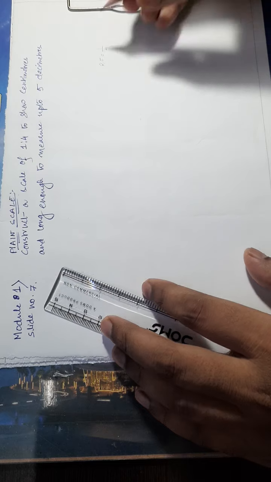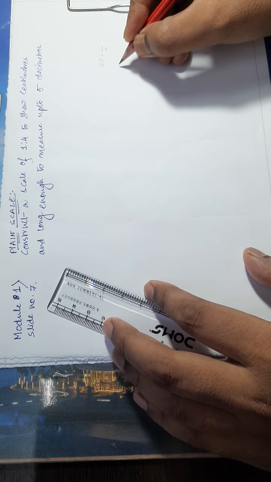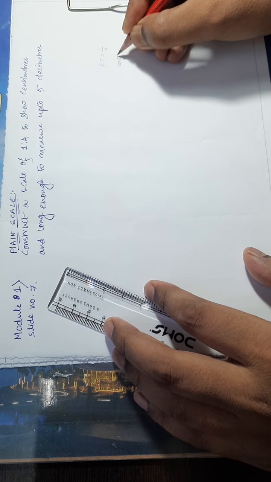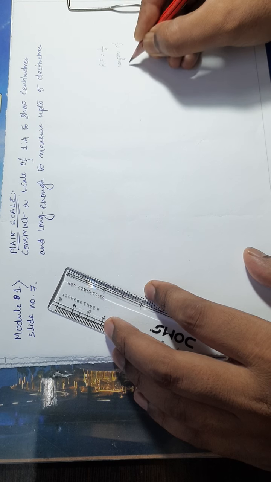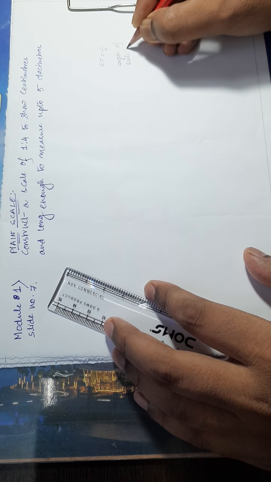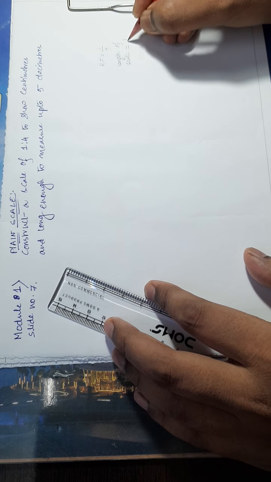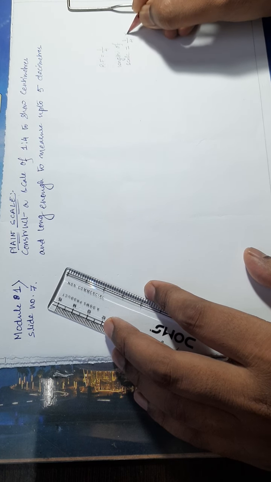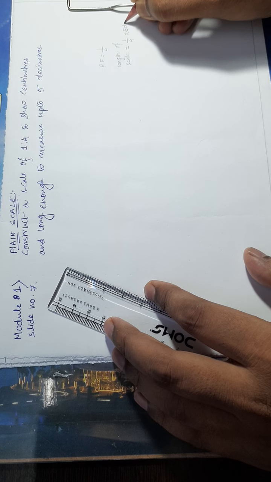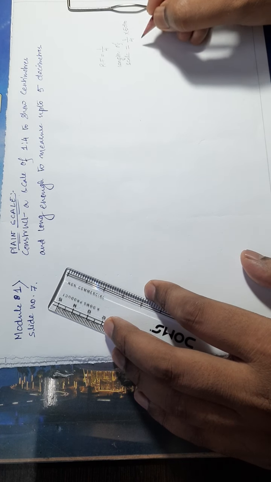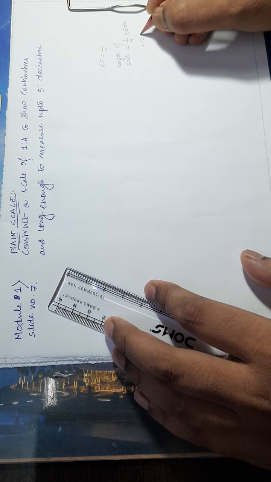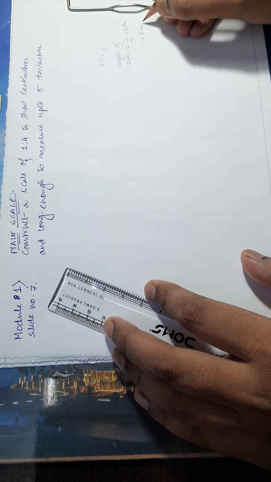Now, if RF is 1 by 4, then length of scale is equal to 1 by 4, that is the RF, into 5 decimeter, and this comes out to be 12.5 centimeter.